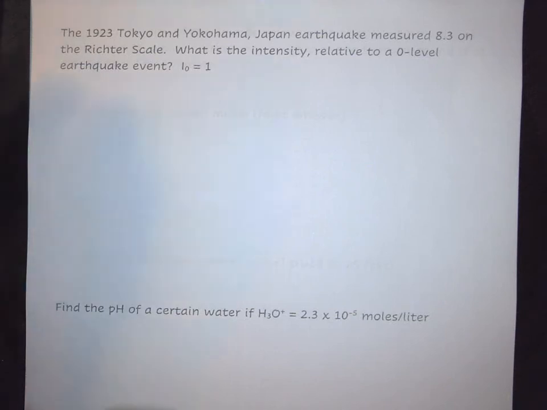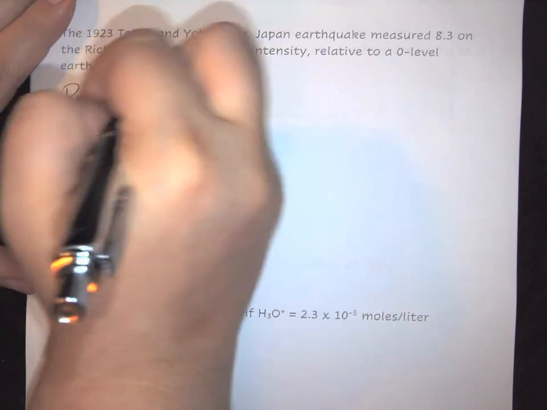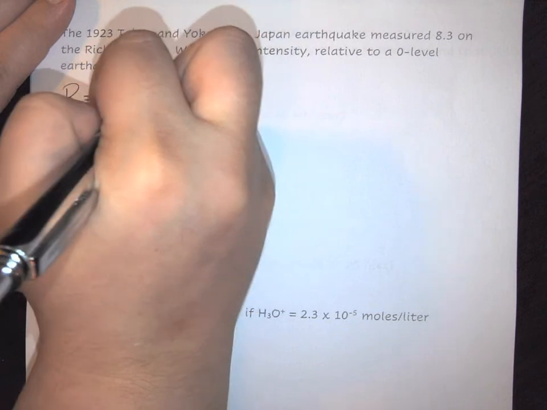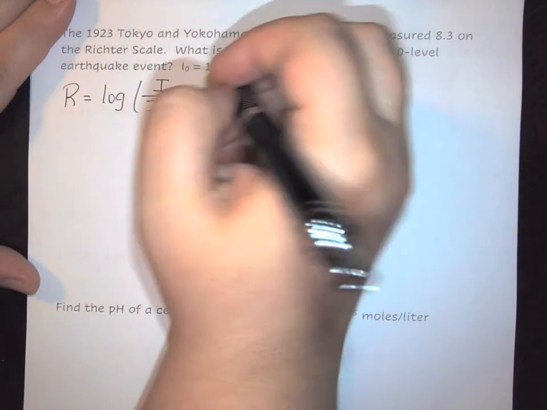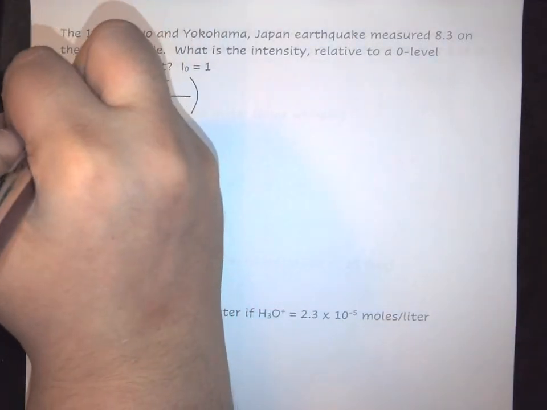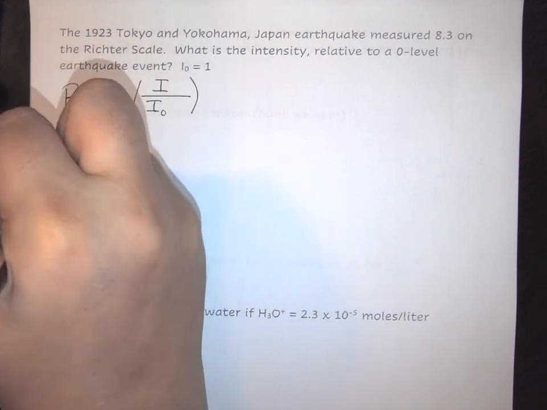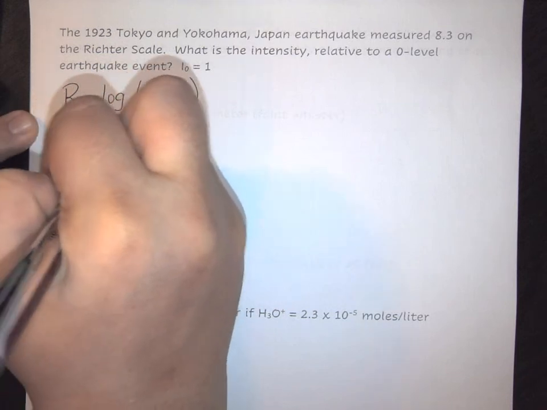The way that they calculate it is they use an equation that says R is equal to the log of your intensity over your initial intensity. R stands for Richter scale number. I stands for the intensity of the earthquake, and the I naught stands for your zero level. So again, the R here is going to be your Richter scale number.